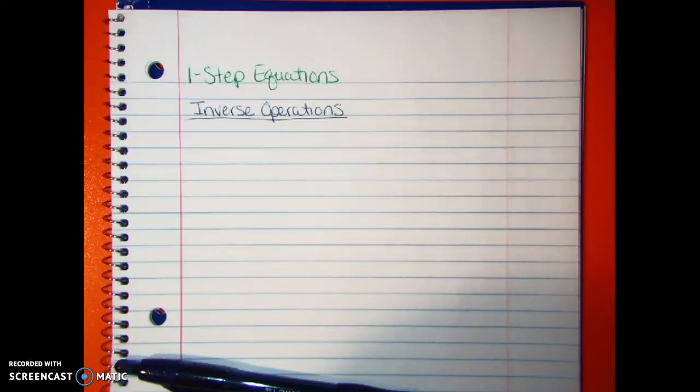These notes are on solving one-step equations. Some of you are already really good at solving one-step equations, so this is probably going to be kind of boring for you, but just bear with me, because some of you need a little bit of a refresher on one-step equations. So let's get with it.